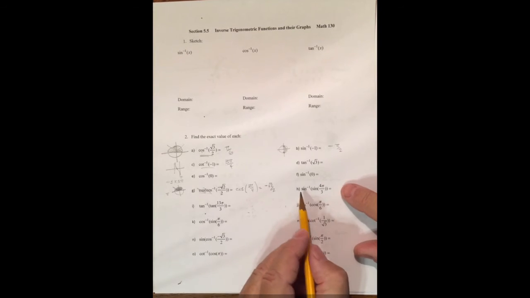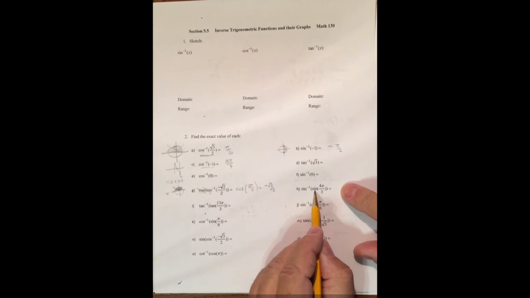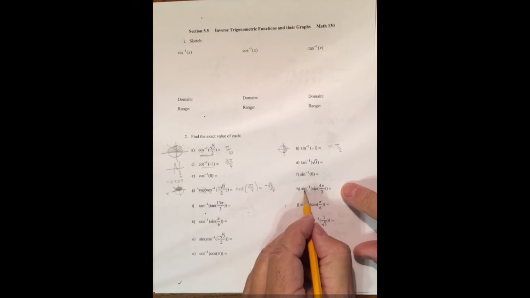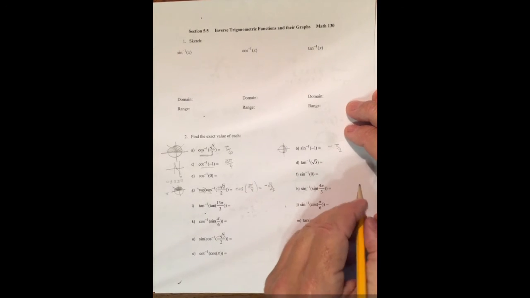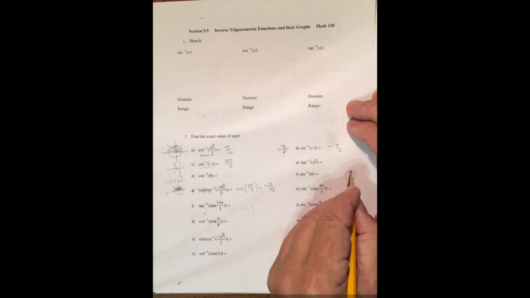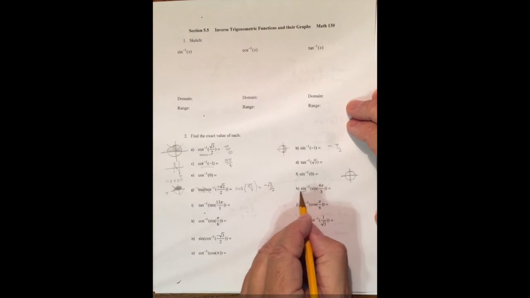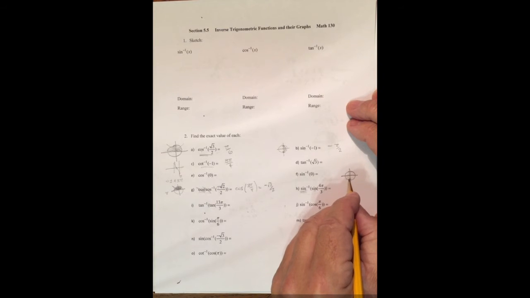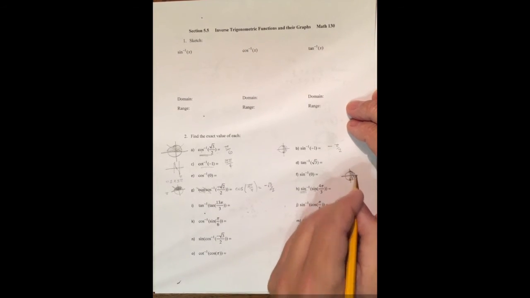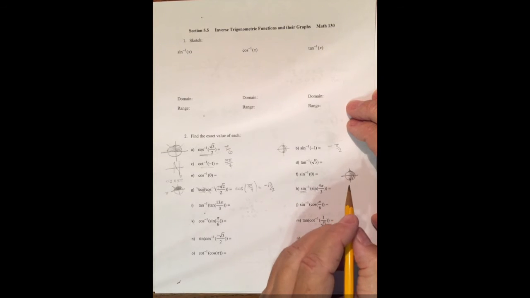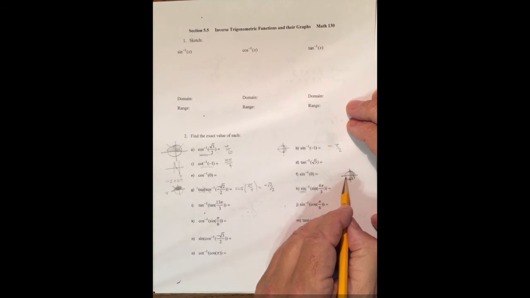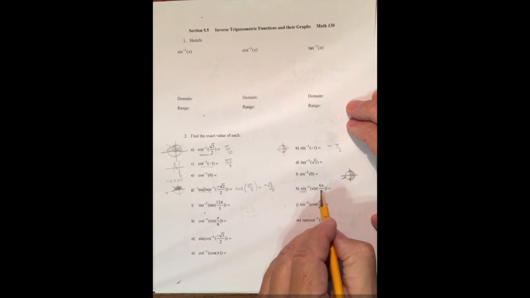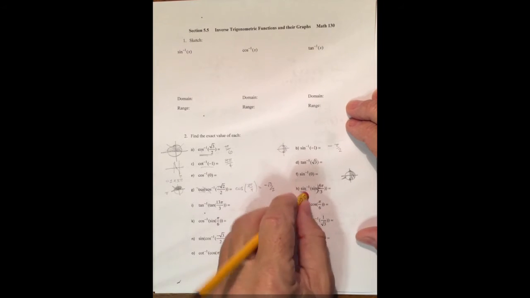Okay, let's go over here. Now, when did these cancel? Well, see, if we did cancel them, let's just pretend we could, you would get 4 pi over 3. Well, that's not going to be possible, is it? Because the domain of the inverse sine function goes from minus pi over 2 to plus pi over 2. And 4 pi over 3 is in this quadrant. This angle, 4 pi over 3, is not in the domain of this one. So they don't cancel.